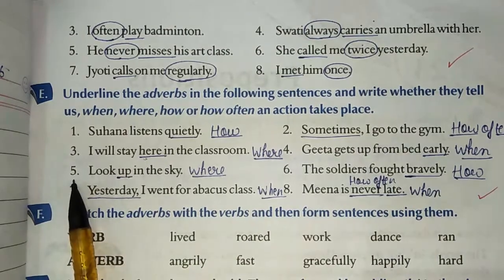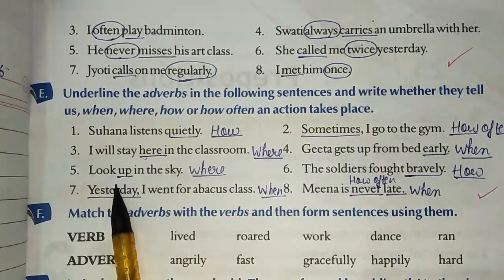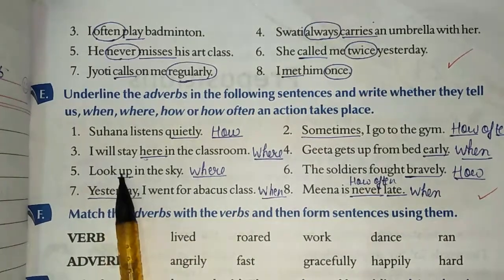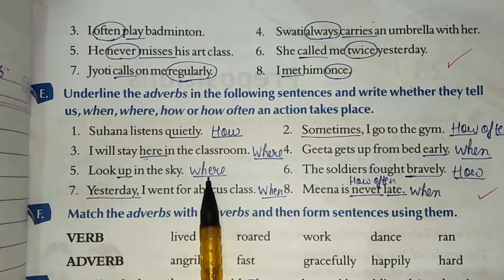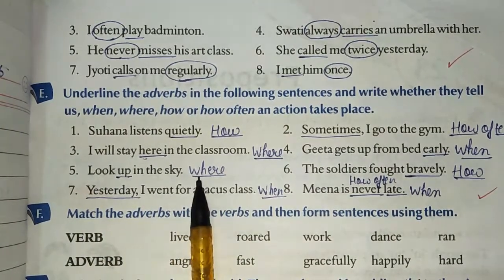Okay. In the fifth sentence, look up in the sky. So up is adverb and this is giving the answer of where. So you have to circle this, underline this and write here where because it is giving the answer of where and this is adverb of place.